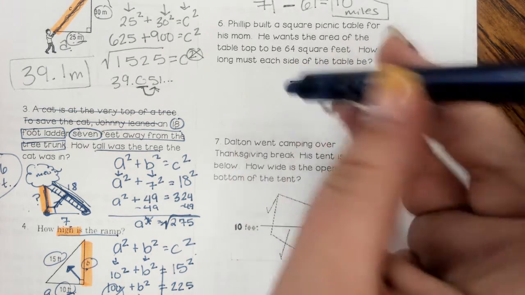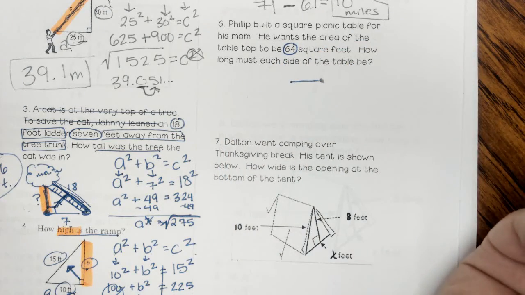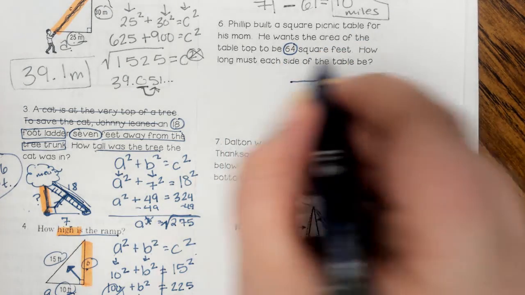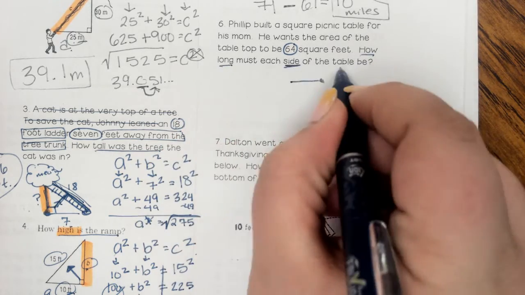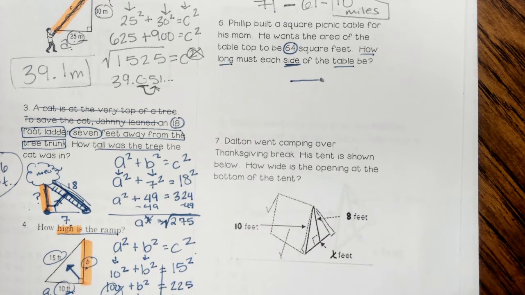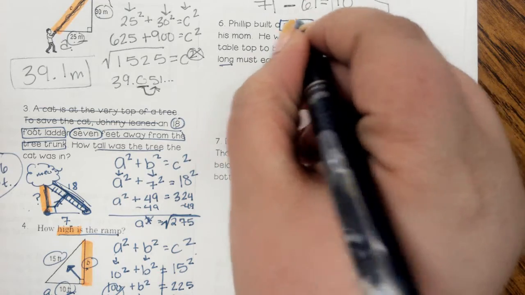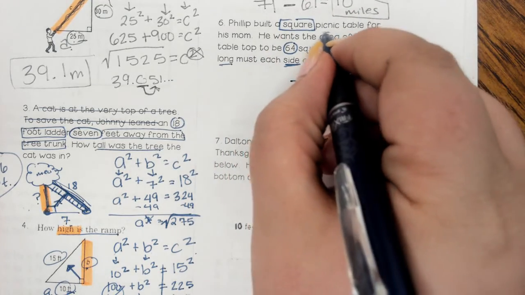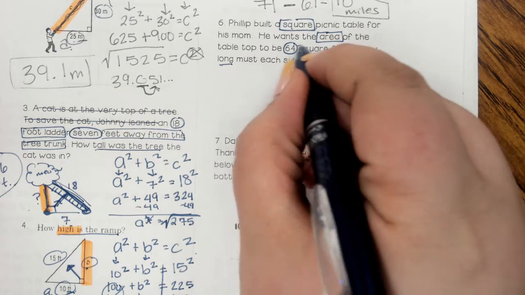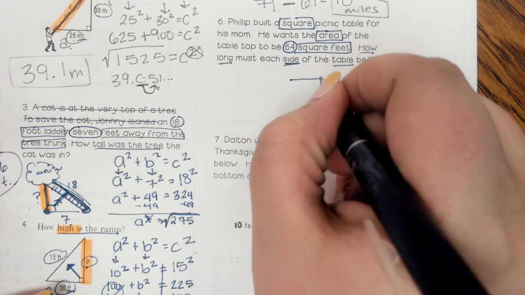So, I should use CUBES first. Circle my important numbers, that's 64. Underline the question, how long must the side of the table be? Box any important information. I think it's important that this is a square table. And the area of that square tabletop is 64 square feet. Eliminating all the extra stuff. To set up and solve, I'm going to draw a picture of this picnic table.